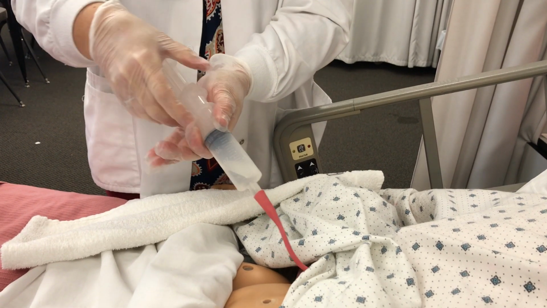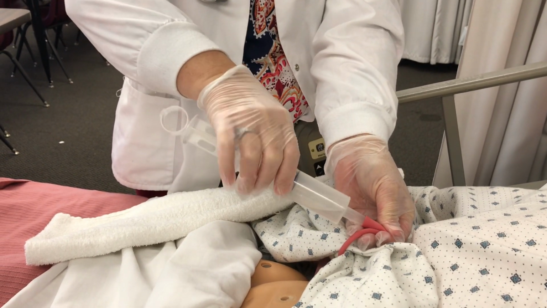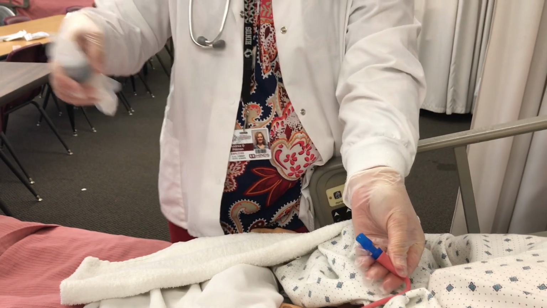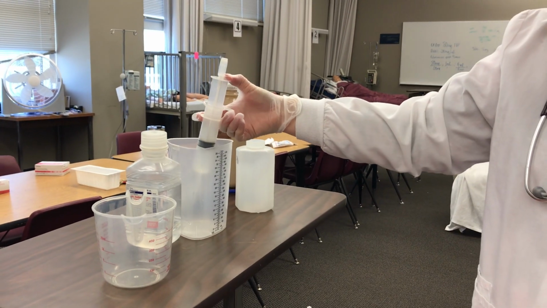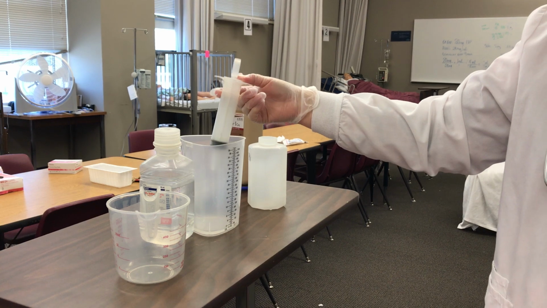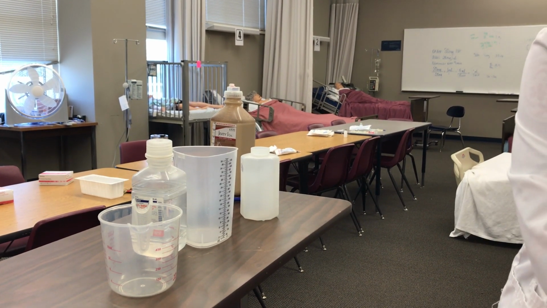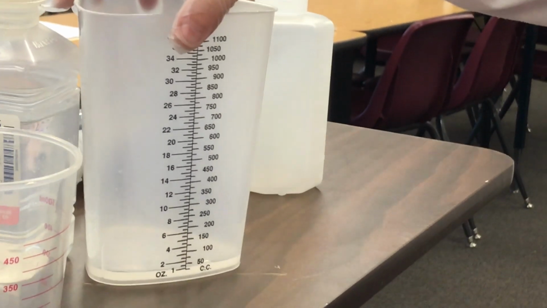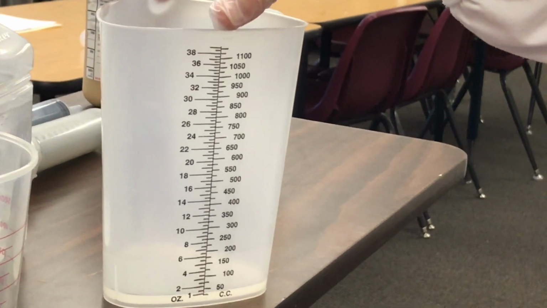It's going to be important to measure this. So clamp it off, disconnect it. I'm just going to hold this here for just a moment because I need to measure it in our container over here. Sometimes it's best to use a smaller container. So I will chart that my client has, we can say that that is probably about 25 cc's of residual.